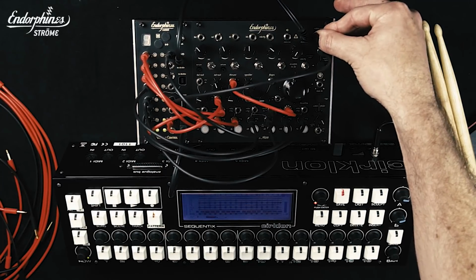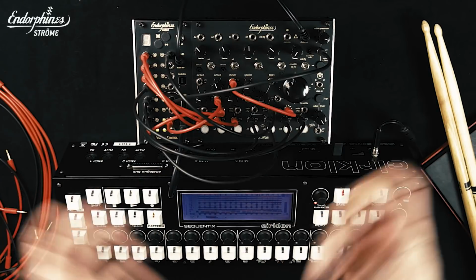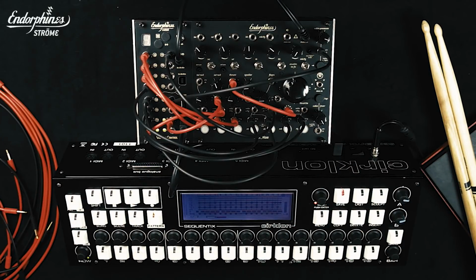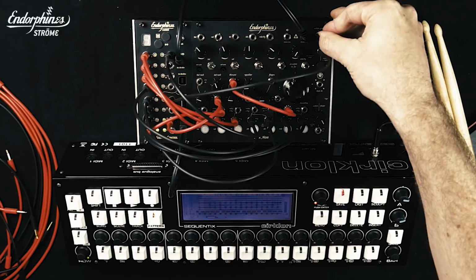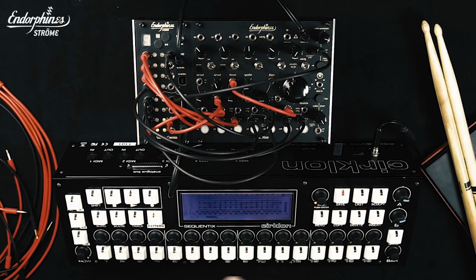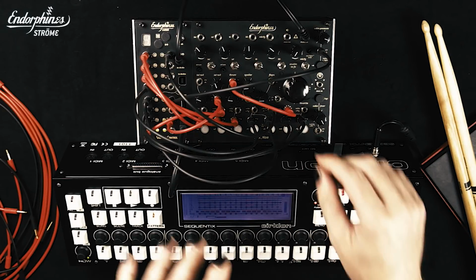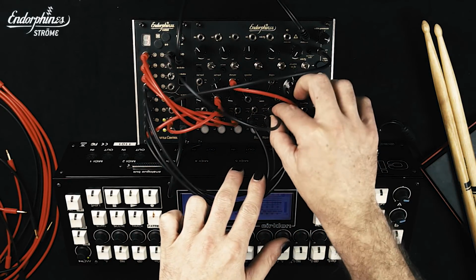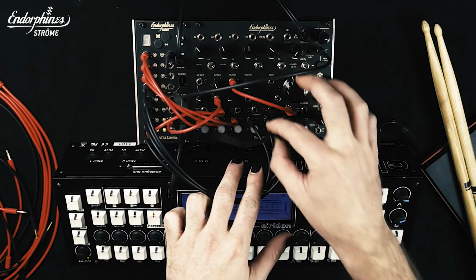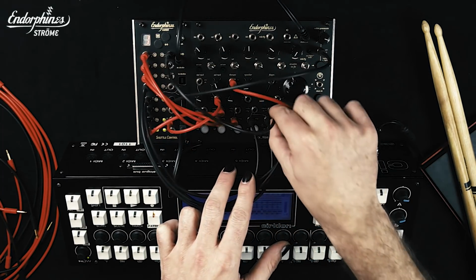And it's more like an 8-voice. You can make your own rhythms with it. That's really great. You can, of course, jam with it, do different patterns.